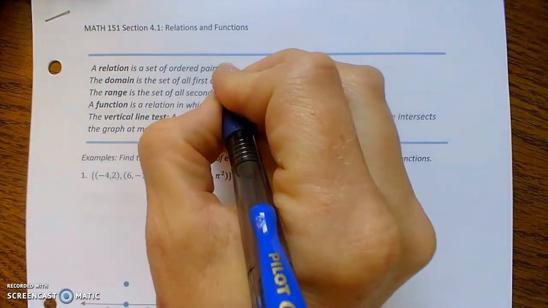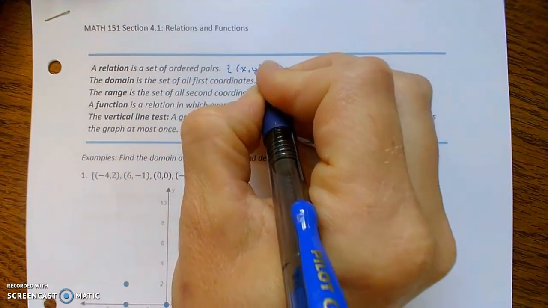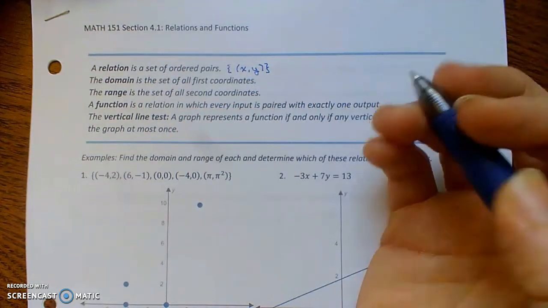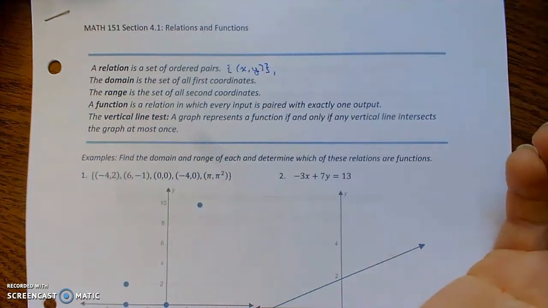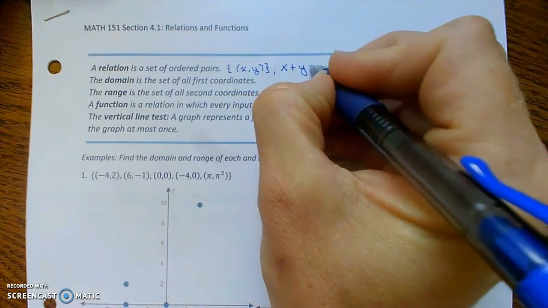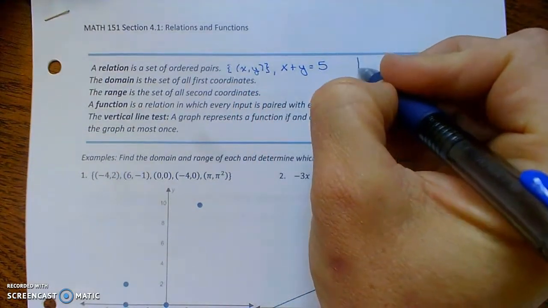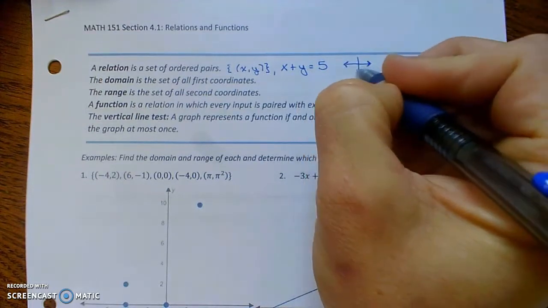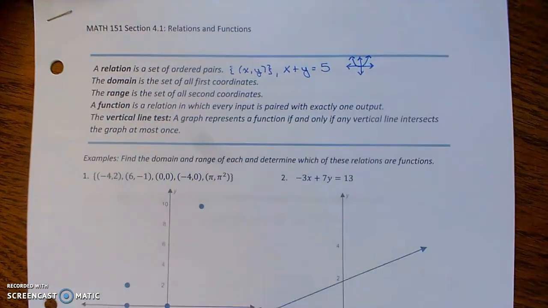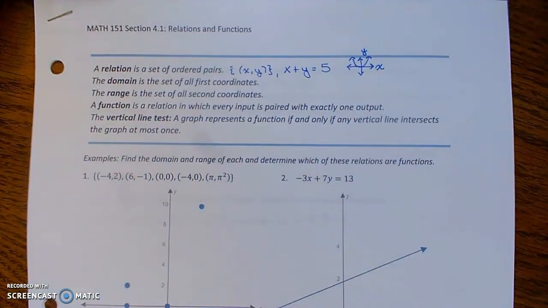So you can think of it as a set of points like x comma y. You can list the ordered pairs if there's only finitely many of them. Sometimes we have a relation that's given by an equation like x plus y equals 5. Sometimes we have a relation that's given by a graph. This is like 3 different ways to represent a relationship between 2 variables, and our standards are like x and y.